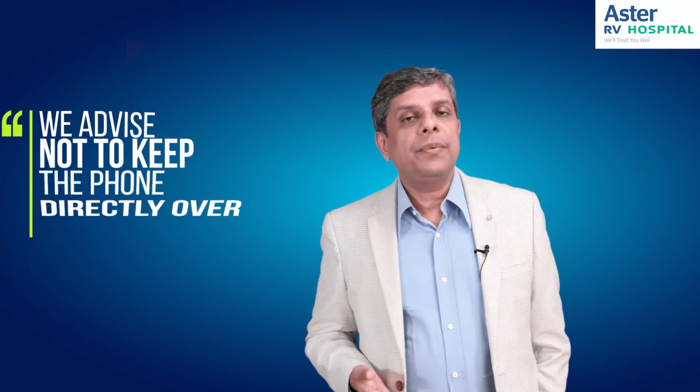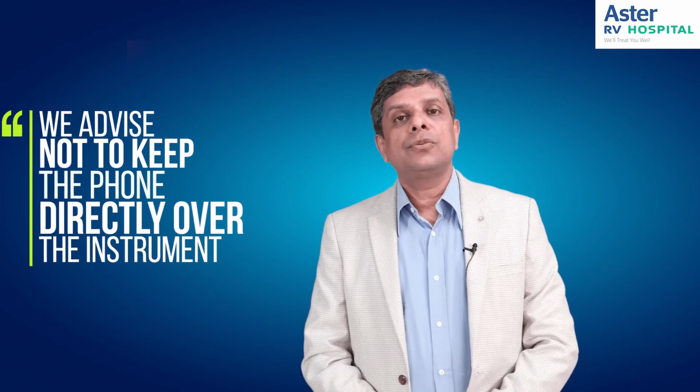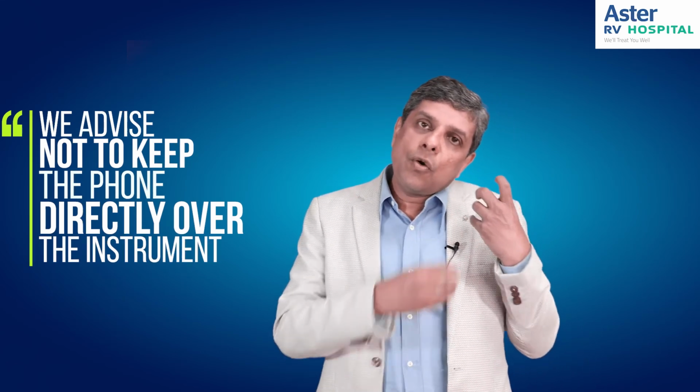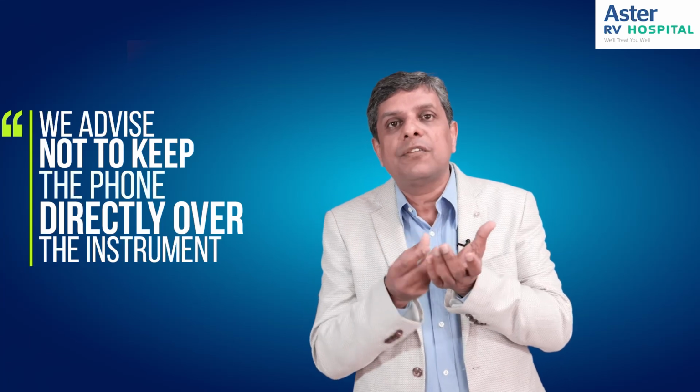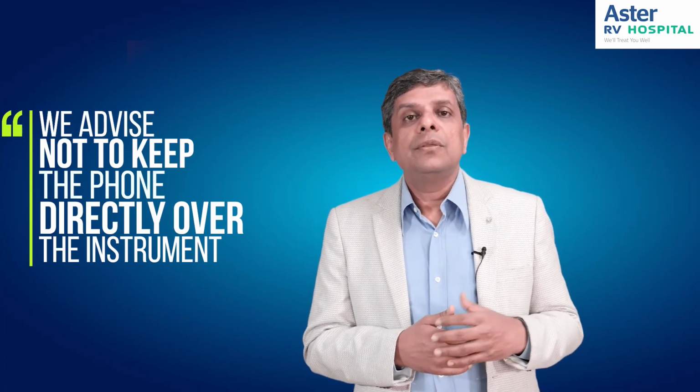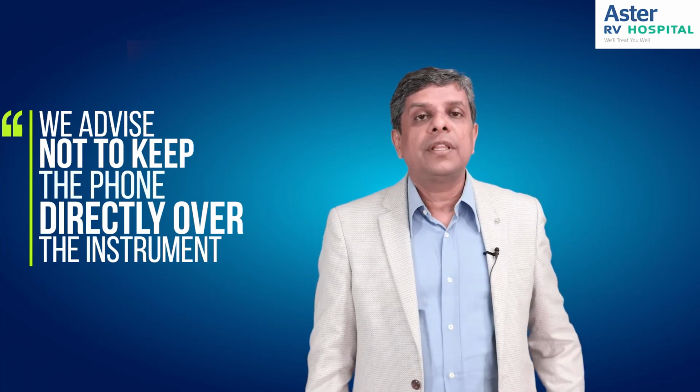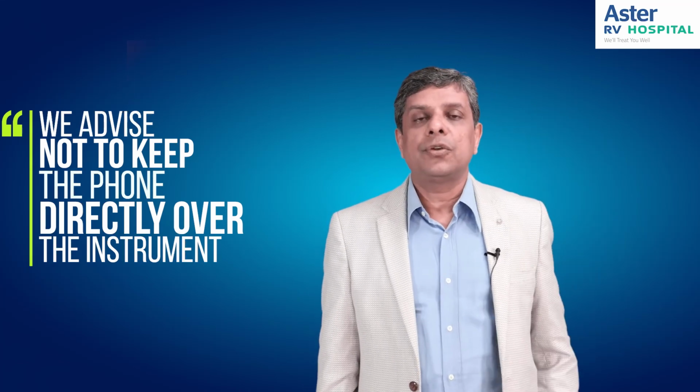Again, questions about whether we can use microwaves, watch television, or operate electronic instruments in the house, telephones especially, are also asked. All of these instruments are safely used. The only precaution we advise is for patients to not keep a telephone directly over the instrument, because the magnet in the speaker of the phone can sometimes interfere. So the patient can use the telephone on the other side or keep it at a distance, and that should not be a problem. So once a pacemaker is implanted, normal life can go on.